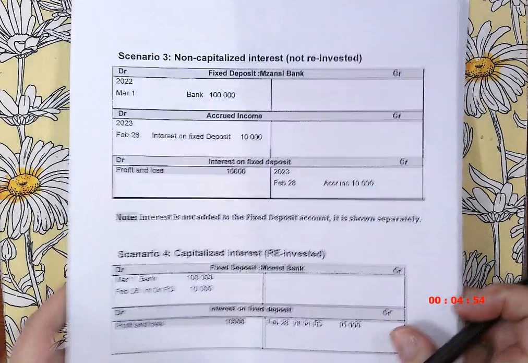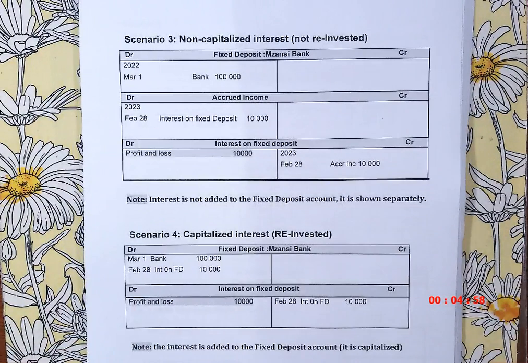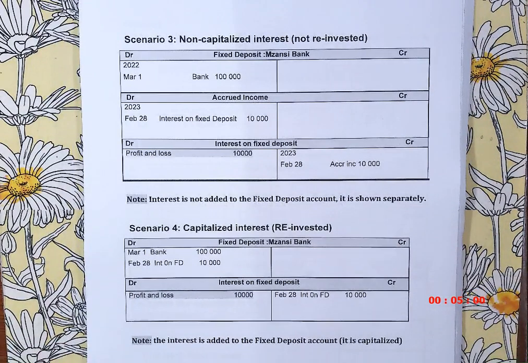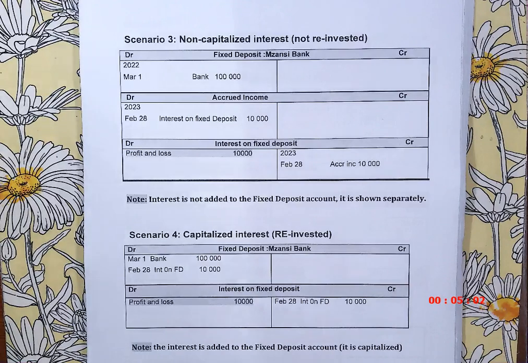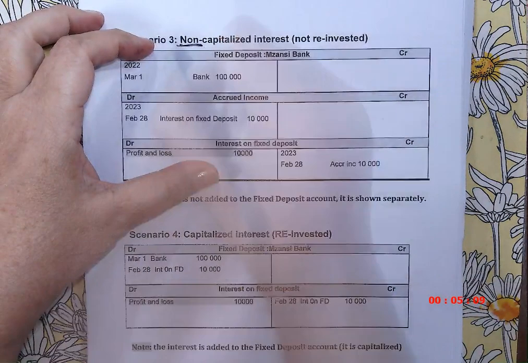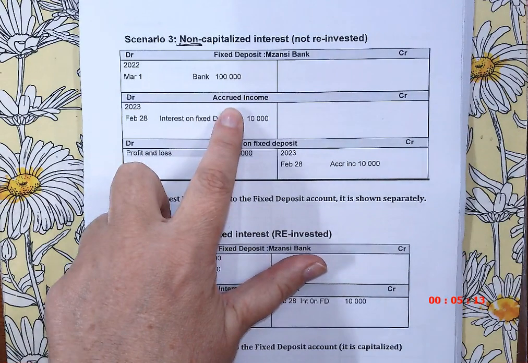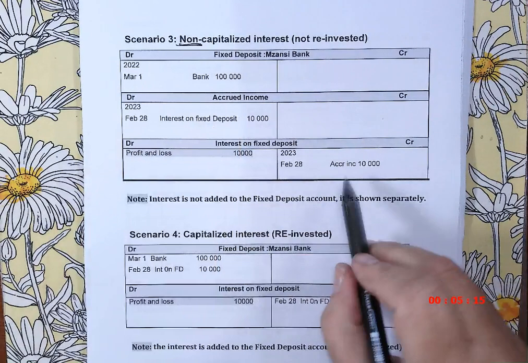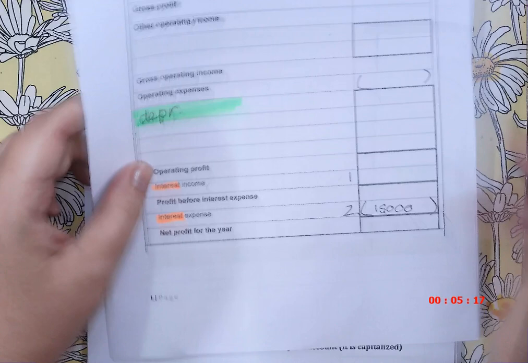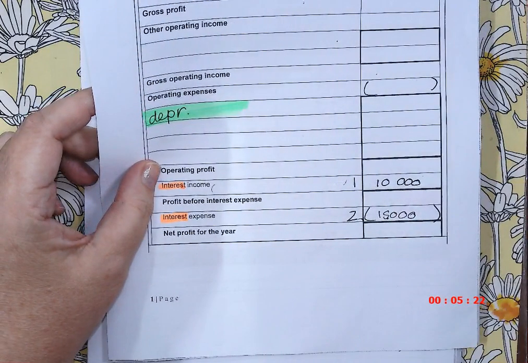the same goes with a fixed deposit. So if I talk about the capital amount of the fixed deposit, it's the original fixed deposit. Okay? So if it's not capitalized, can you see I'm going to have an accrued income? So that 10,000 will go to interest income on the face of the income statement.